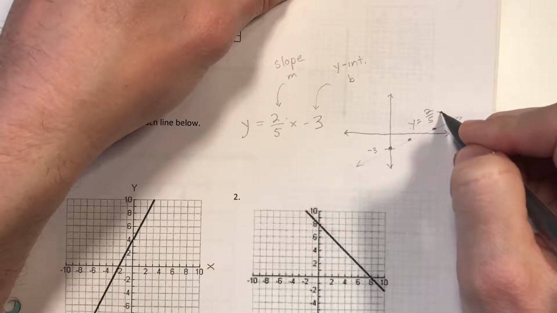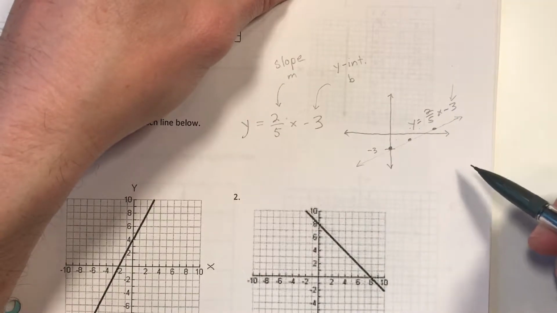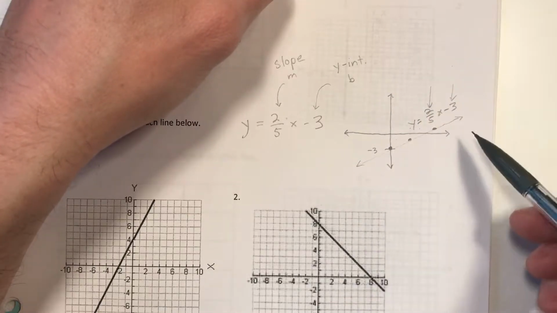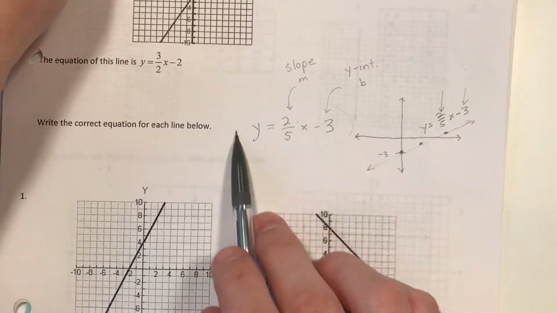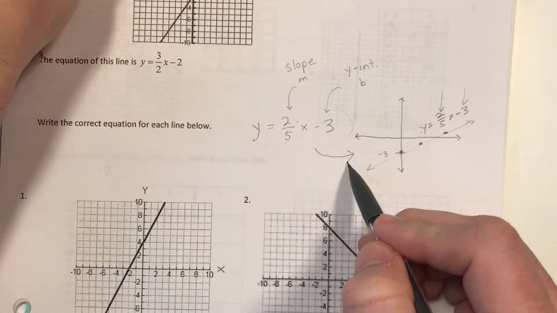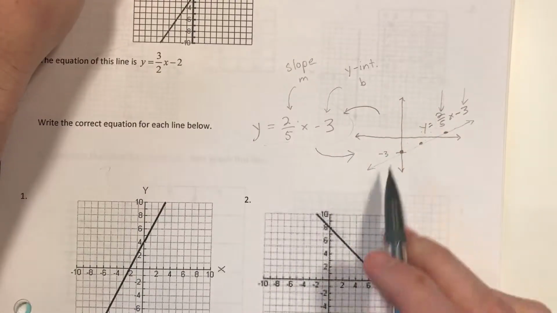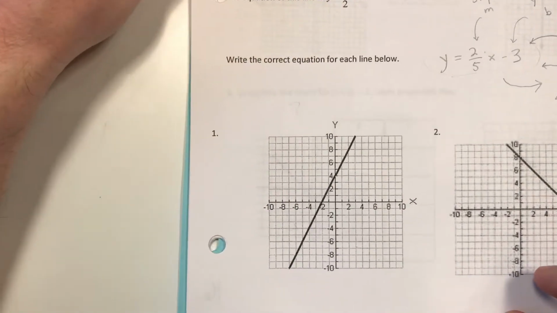So what we learned was that this number was the y-intercept and this number was the slope. We're just going to do that process in reverse now. Instead of being given the equation and being asked to graph the line, we're given the line and being asked to figure out the equation. So we're going to use the exact same ideas. So let's come down to this first example.